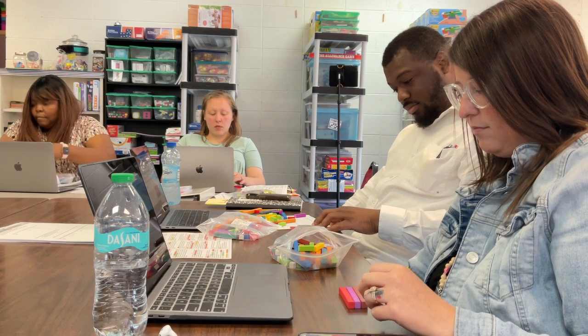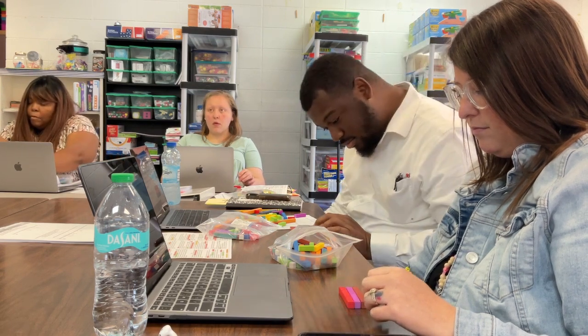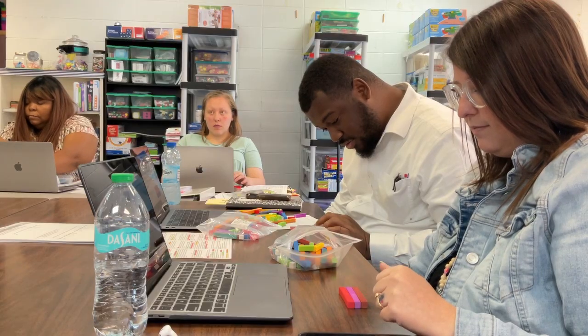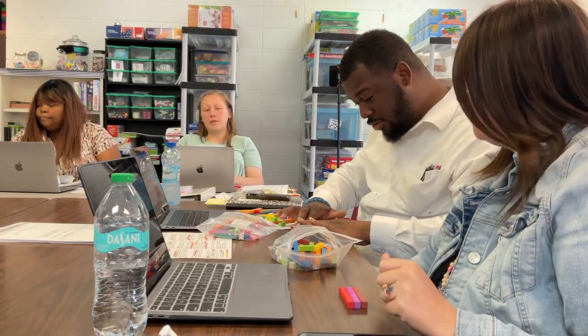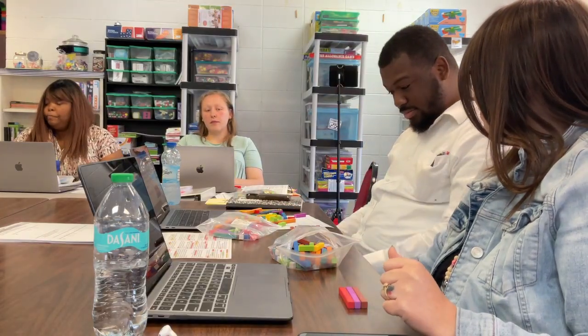Can you find an equivalent fraction for 3/4? 6/8. Can you find an equivalent fraction for 1/2? 2/4. 4/8. Yep, you can do all of those. You just split these apart, right?